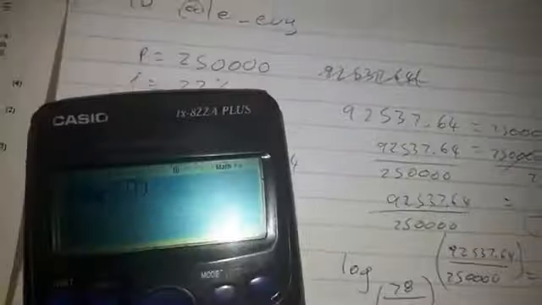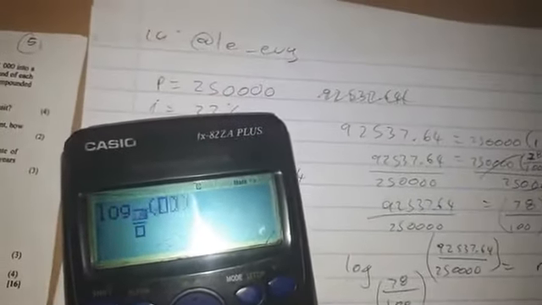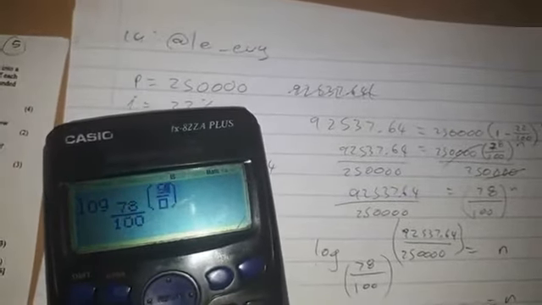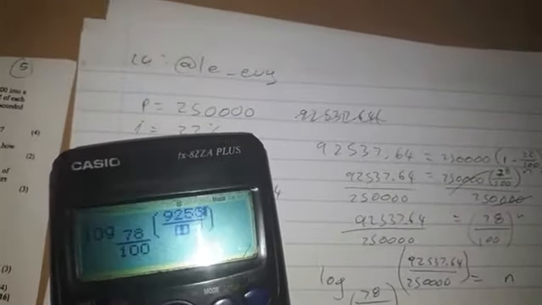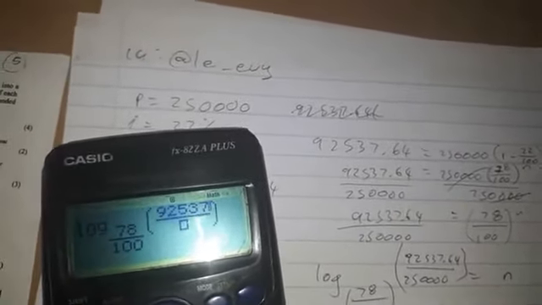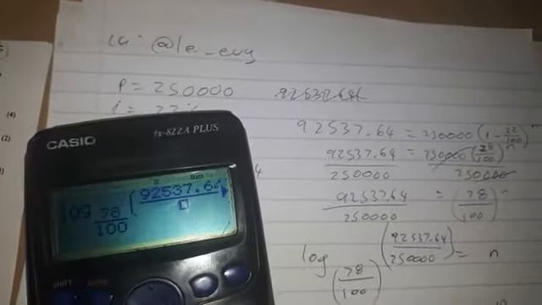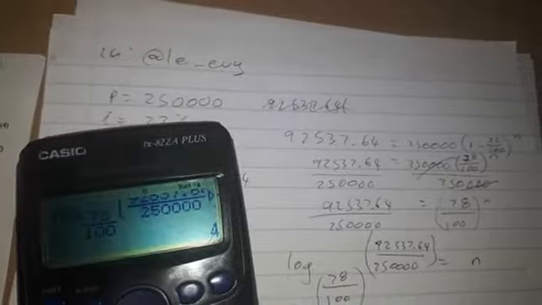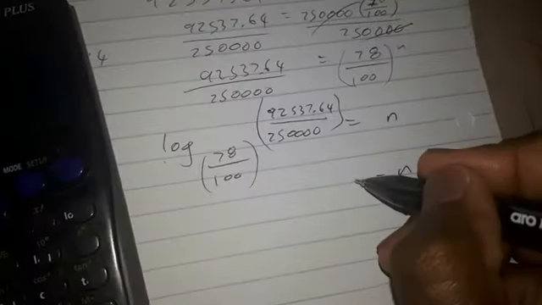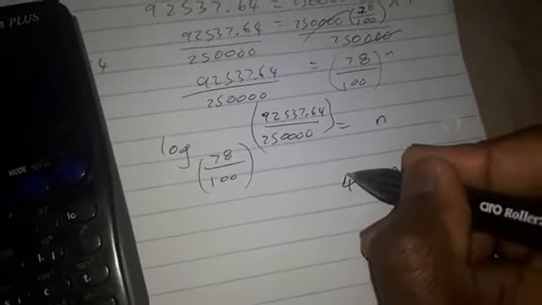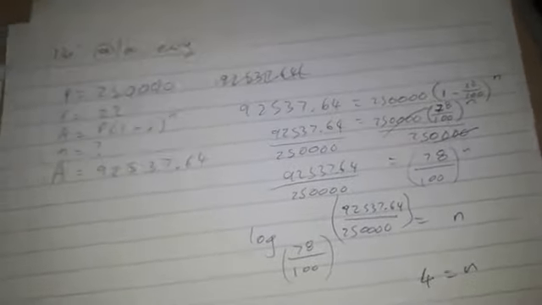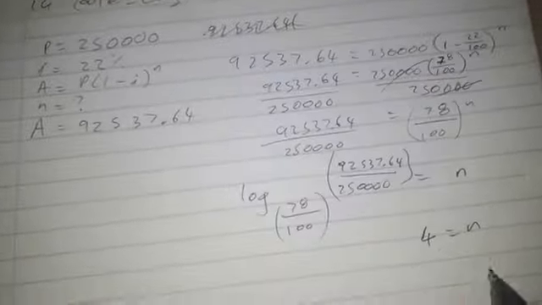You press log, fraction 78 over 100, and then 92,537.64 over 250,000. N is 4. That's a very nice number, because if you don't round off, you'll get good numbers. So here n has to be 4.